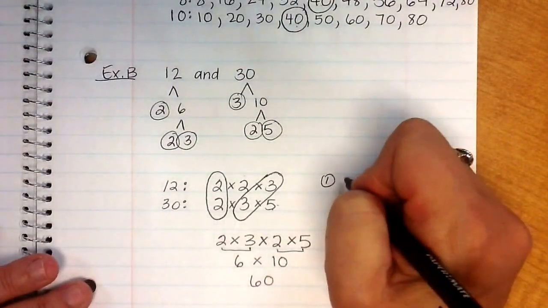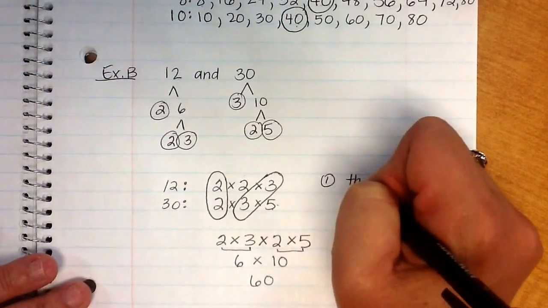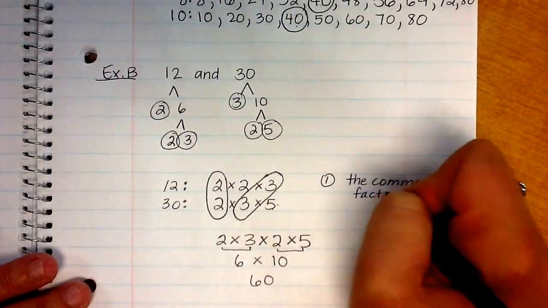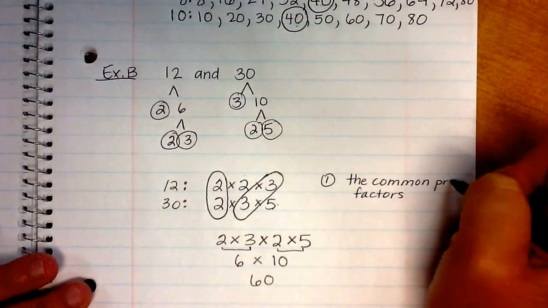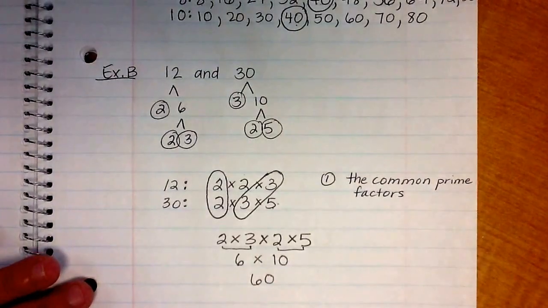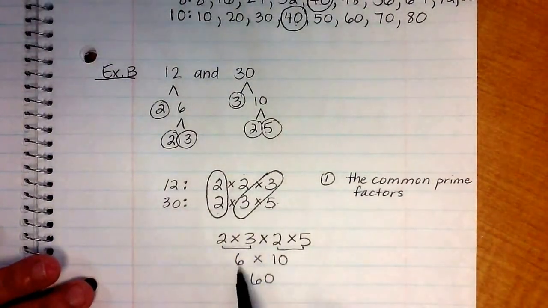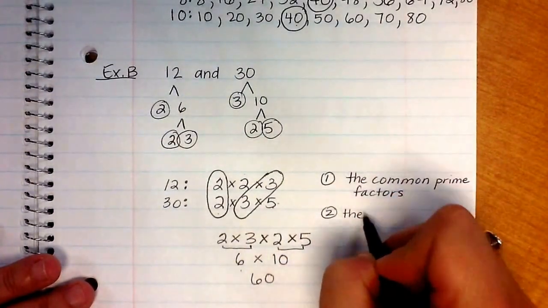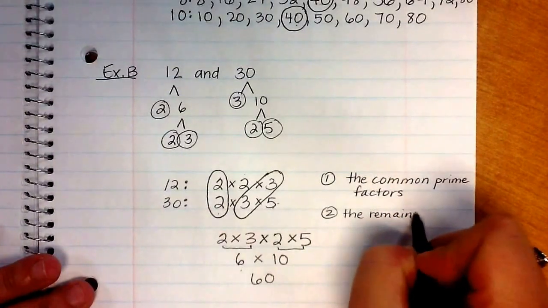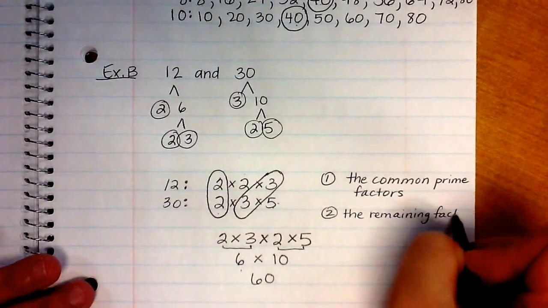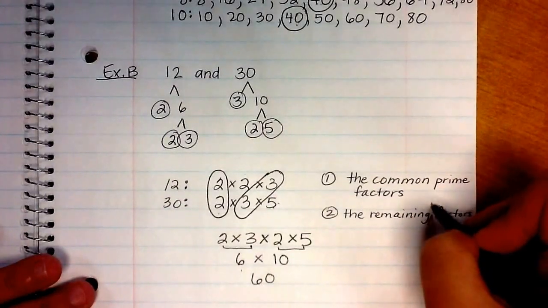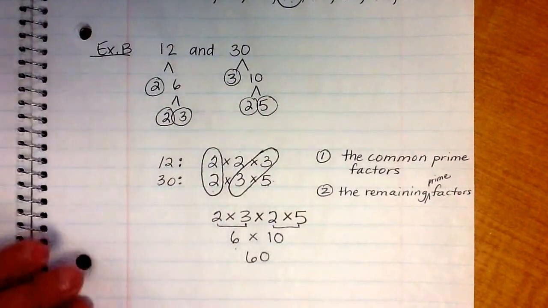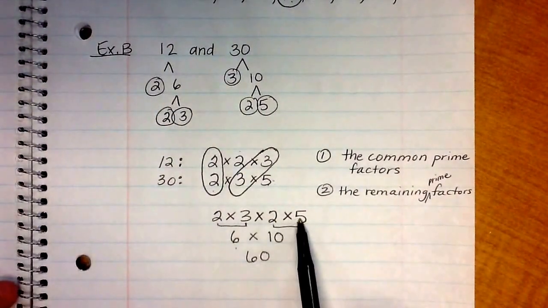So you have to remember first to find the common prime factors. Find the common prime factors, which are 2 and 3, multiply them together to get 6. And then you have to take the remaining prime factors, which are 2 and 5.